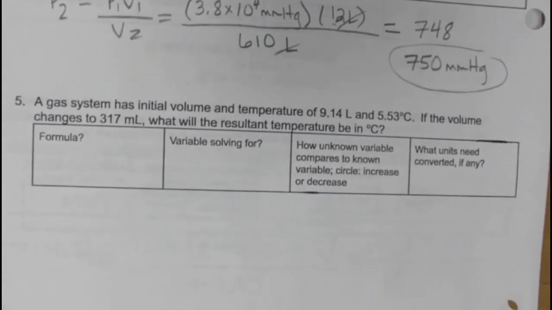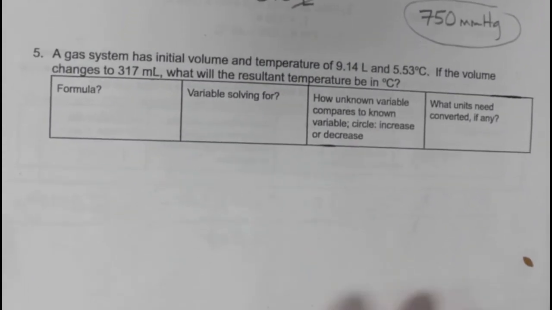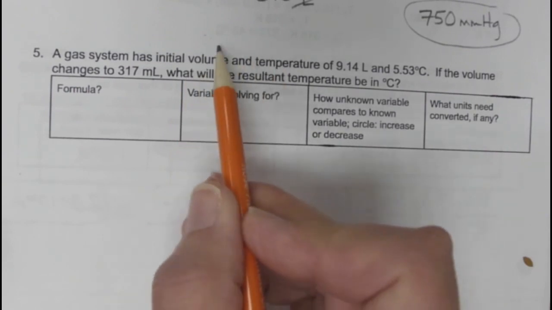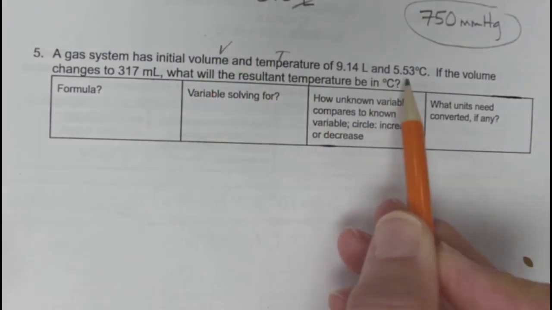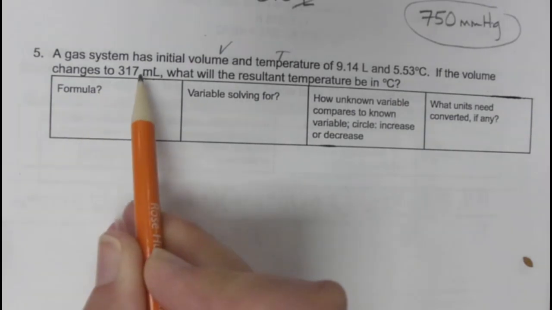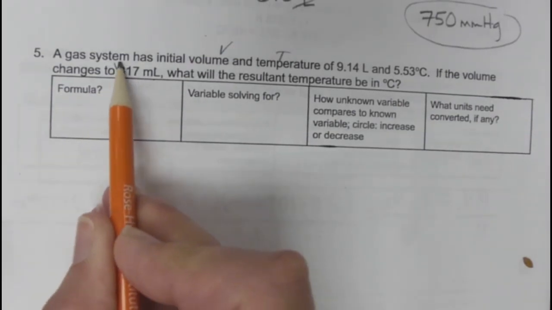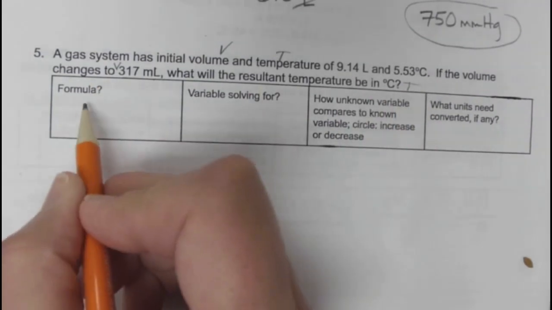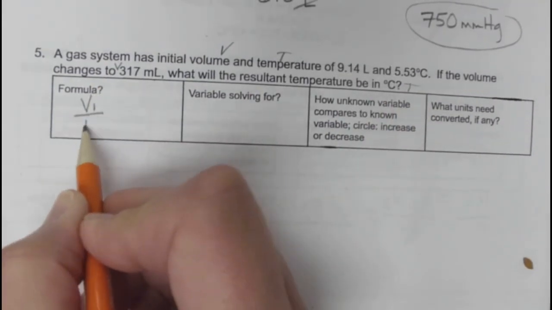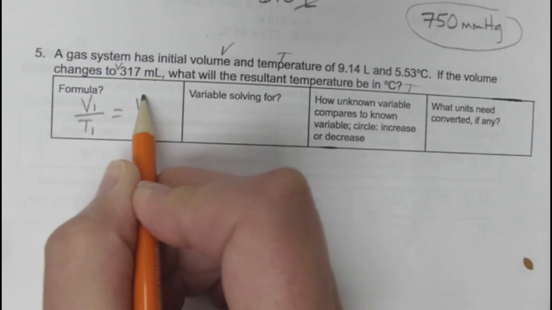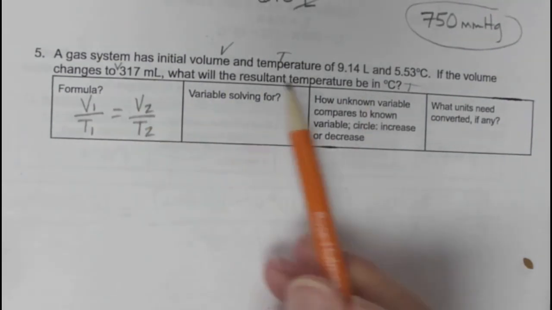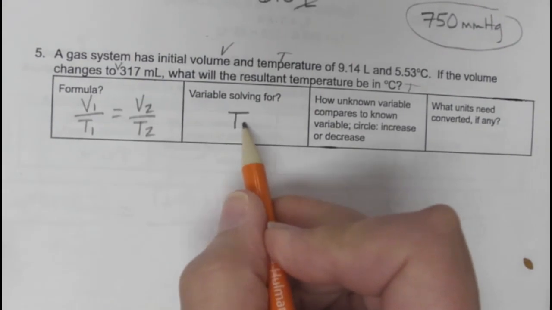All right, number 5. A gas system has initial volume and temperature. So we have volume, we have temperature, these two numbers. If the volume changes, so we do have a new volume, what is the new temperature? So we have volume and temperature. So from the front, we're going to use this equation here. Resultant temperature. So we're solving for T2.